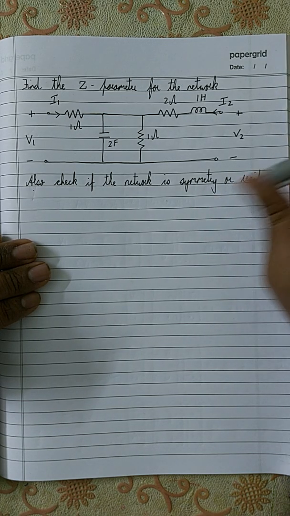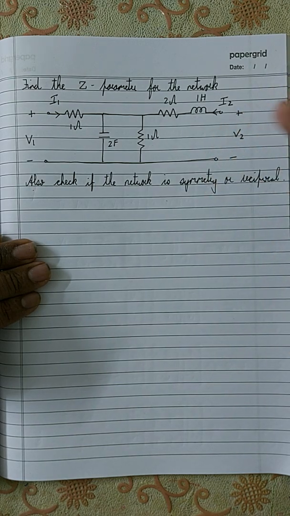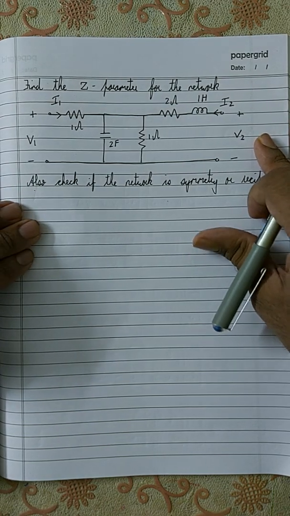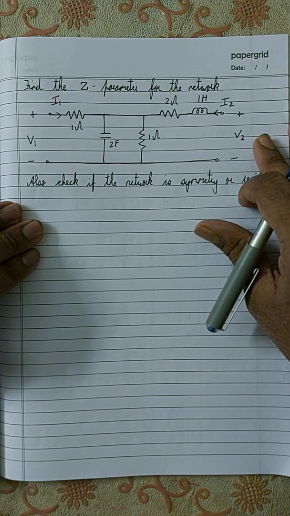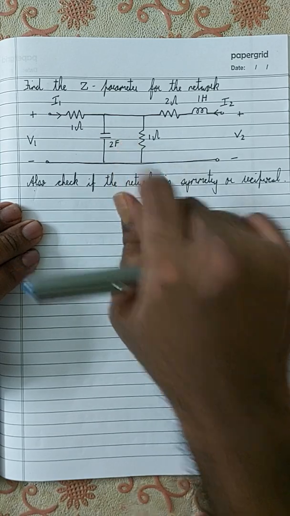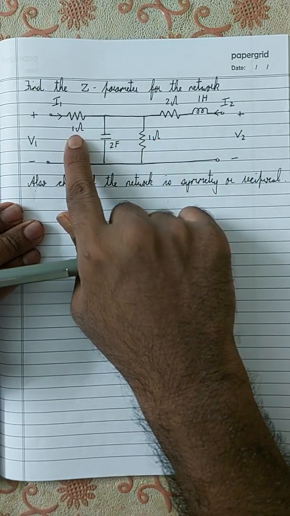There is no clear-cut rule. Here this is nothing but simple mesh analysis. This is all nothing but pure mesh and node analysis. There's nothing else over here. So what I'm going to do is first draw another version of the circuit. This circuit is written in real time.